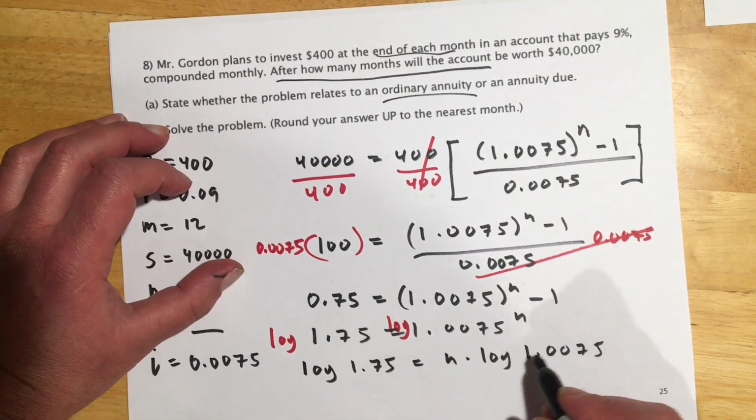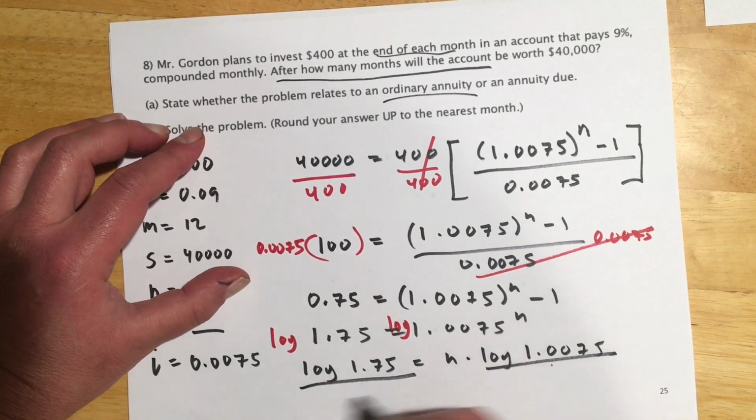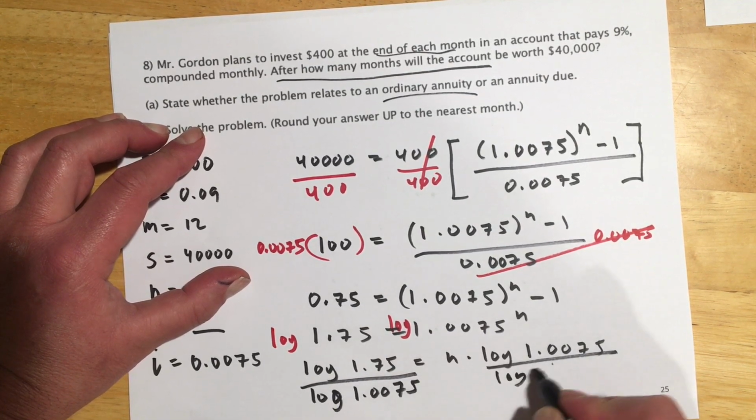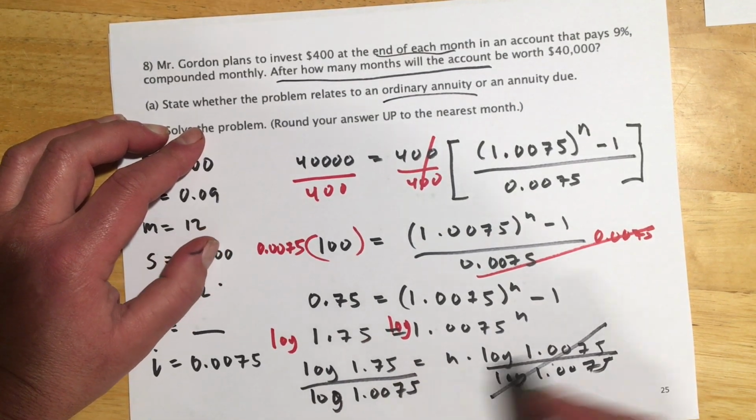And then this is just a number, so all I'm going to do is divide both sides by that number. So here's what I'd be putting in the calculator: log 1.75 over log 1.0075. So that's what goes in the calculator.